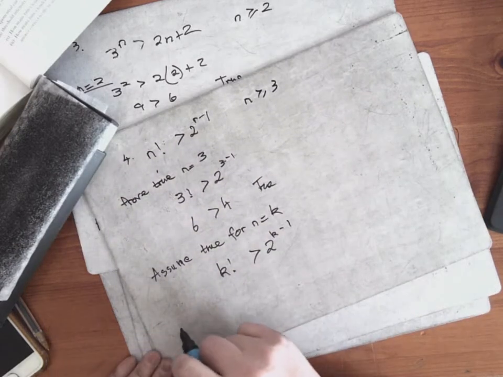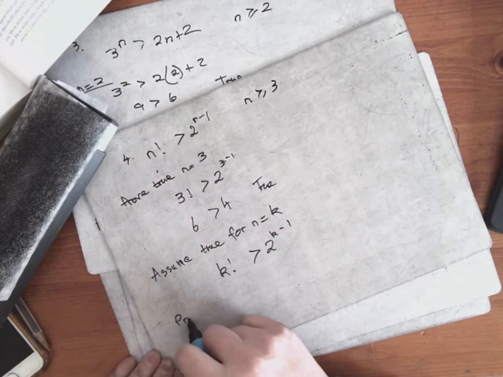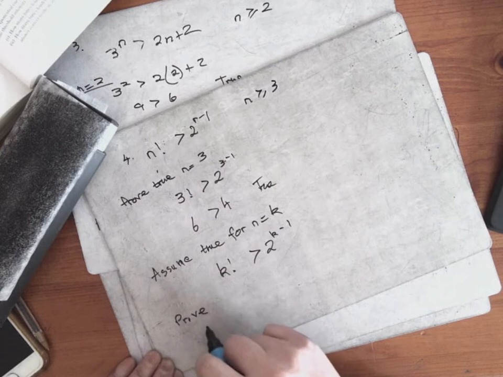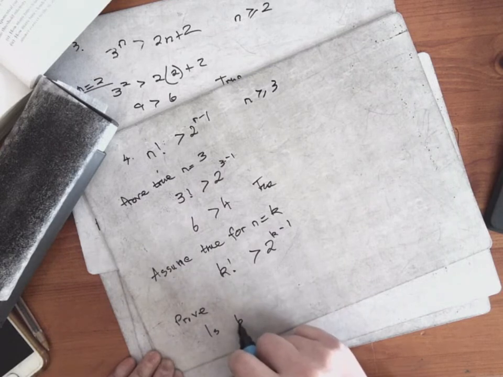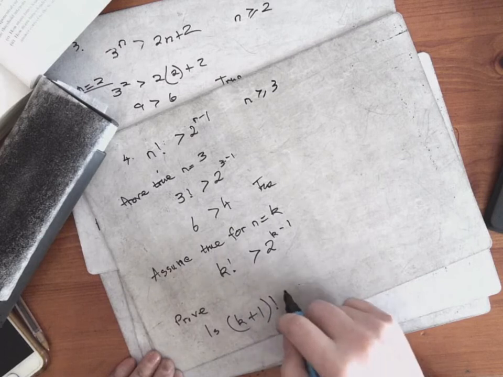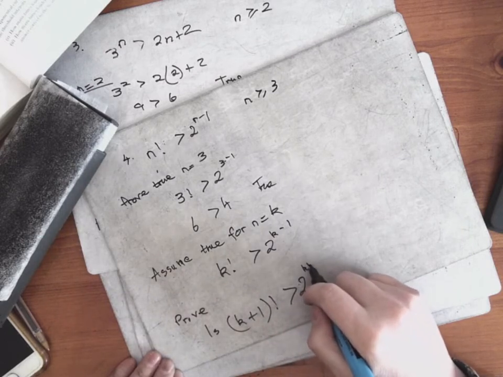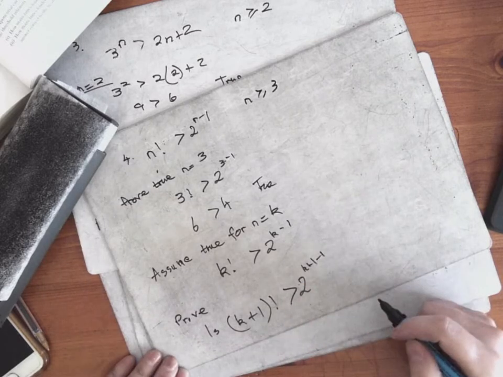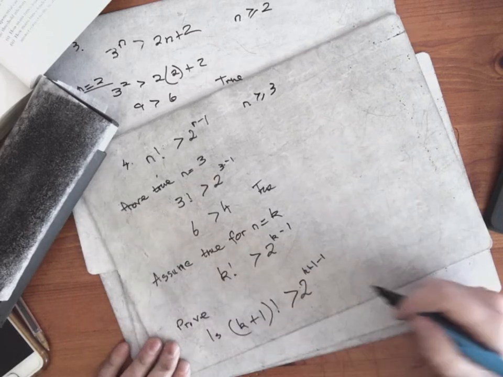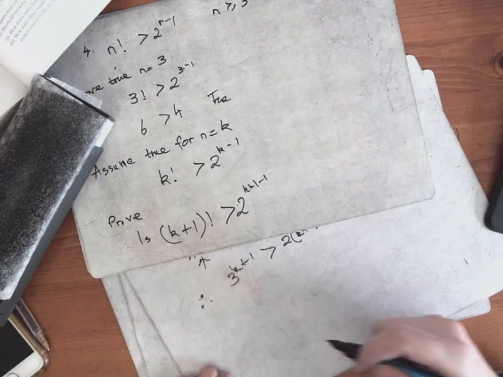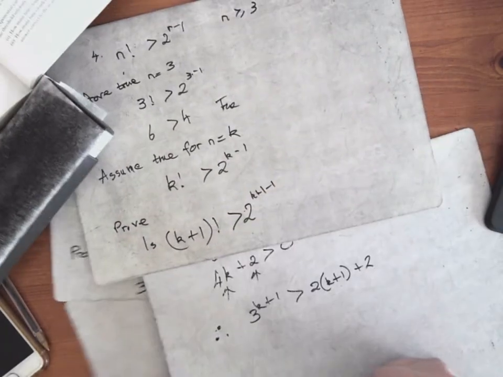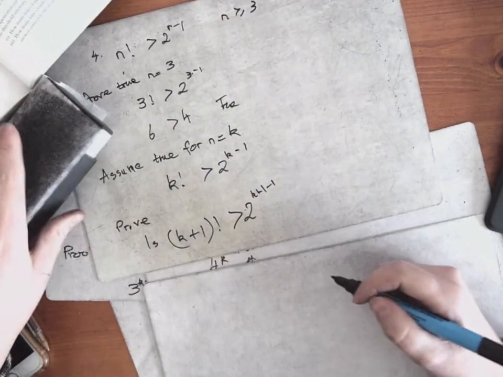Prove it's true. Right? So I need to prove for n equals k plus 1. So the question is, is k plus 1 factorial greater than 2 to the power of k plus 1 minus 1? Okay? Which is just 2 to the power of k. Right? Okay. So off I go with my proof.